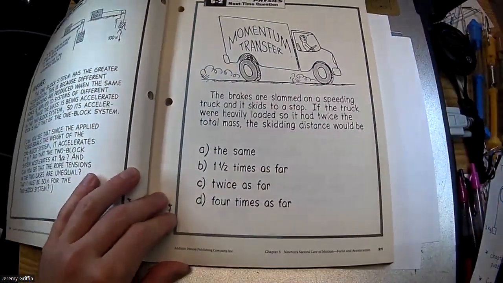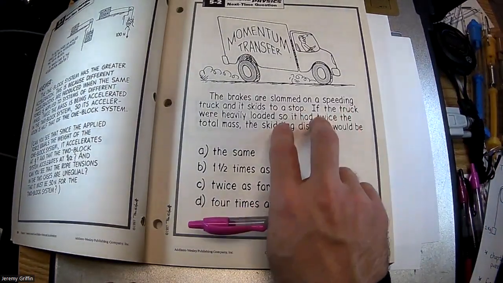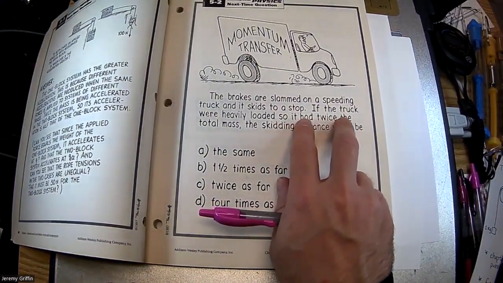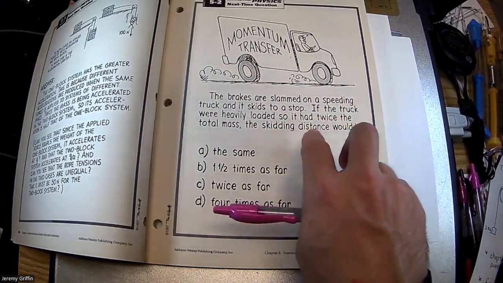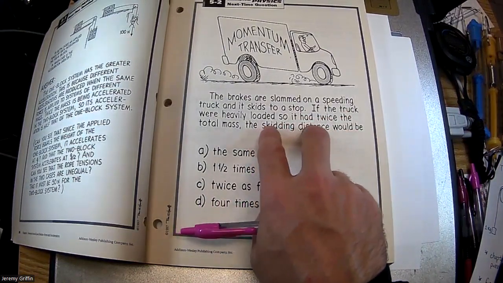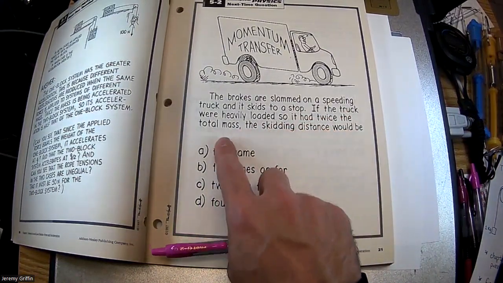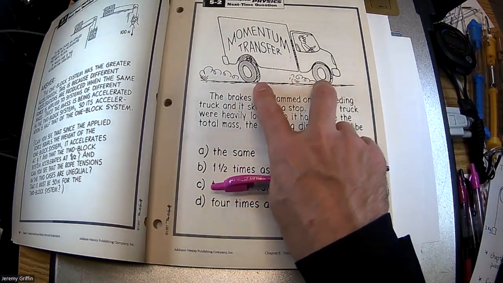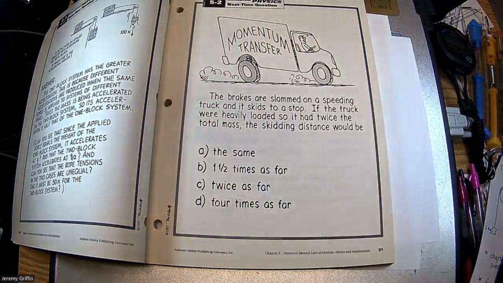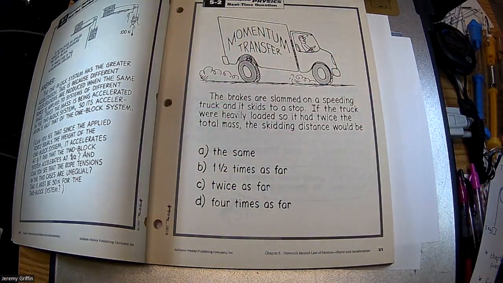Ooh, here's a good one. The brakes are slammed on a speeding truck and it gets to a stop. Now let's go back and rerun the experiment. And the truck is heavily loaded, so it has twice the total mass. So maybe it started off at 1,000 kilograms, and now we're going to load a bunch of stuff in the back. Now it's like 2,000 kilograms. Then same thing, same tires, same road, same initial velocity. What is the skidding distance compared to before?